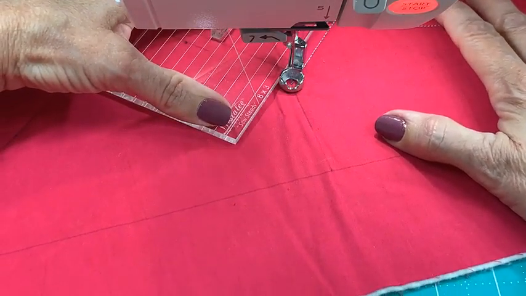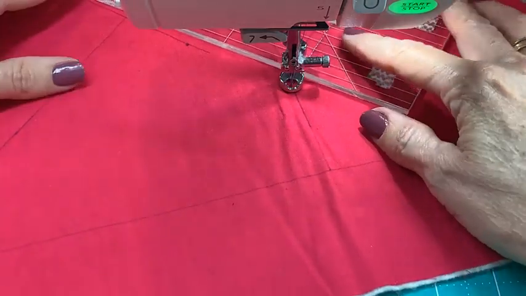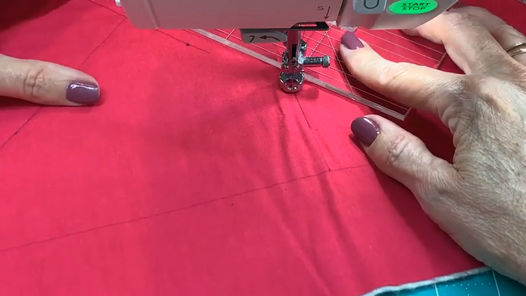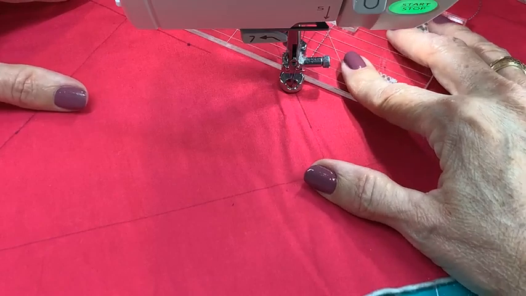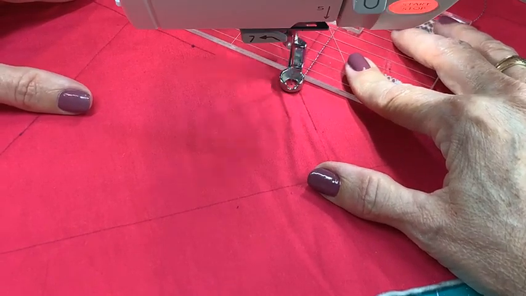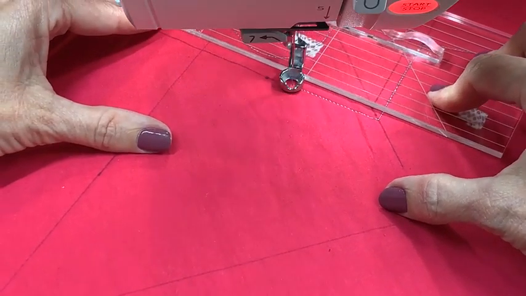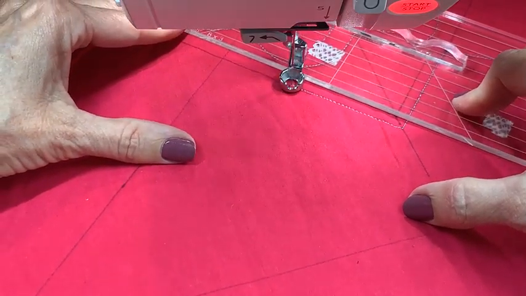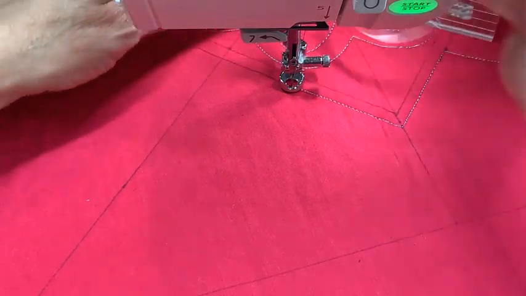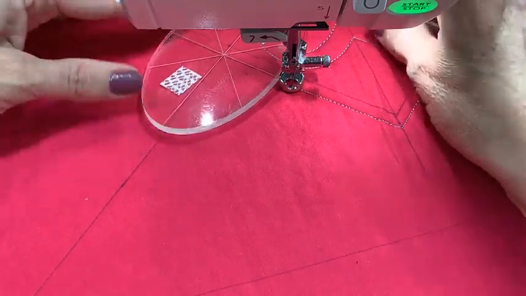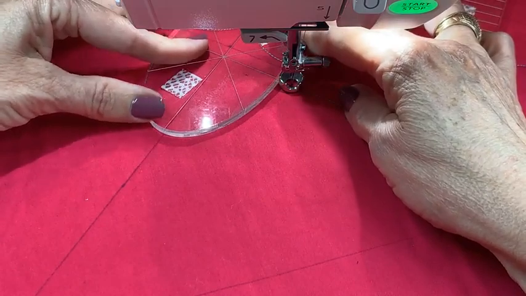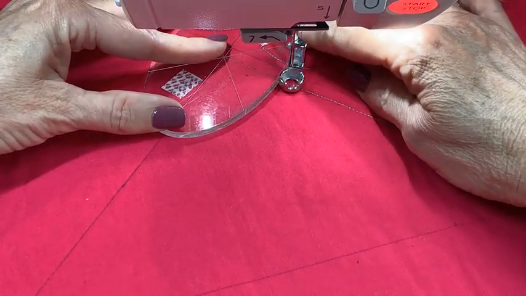Crosshair line and stop. I can just put this back here, align it right on that marked line, and I'm stitching to that dot that we made as a reference. Okay, put this back on, align it right in the center. Looks perfect. And here we go.